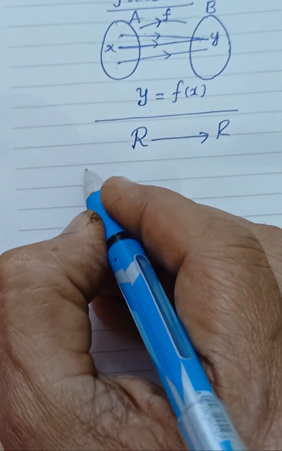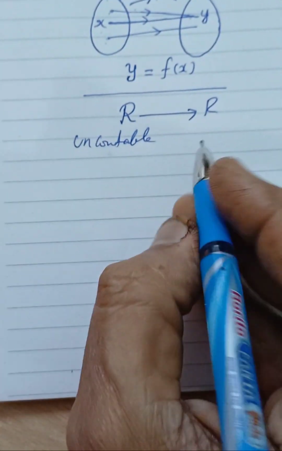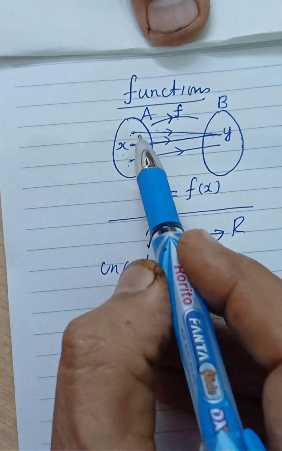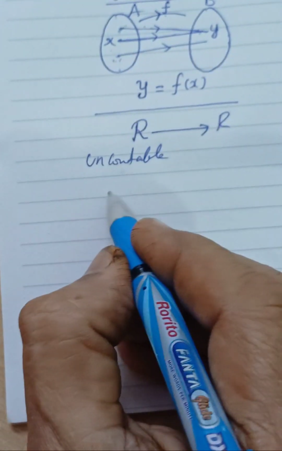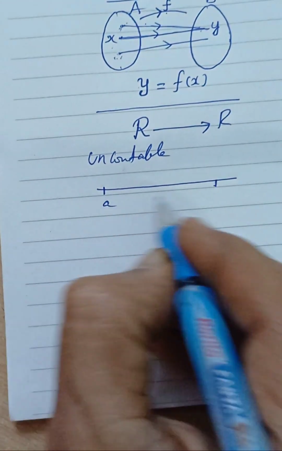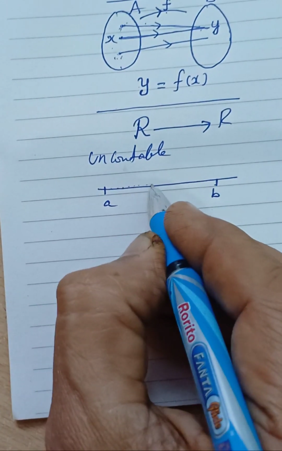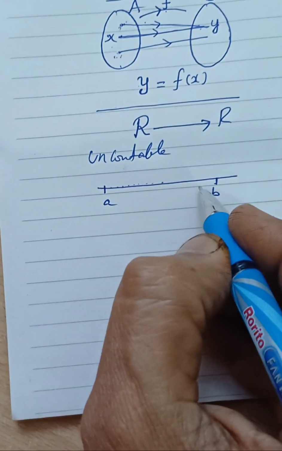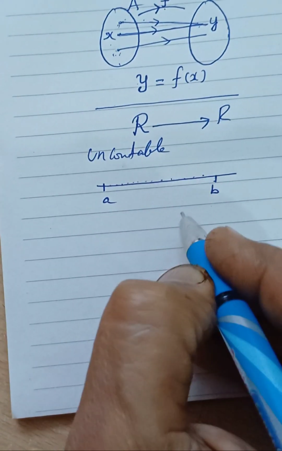And you know real numbers are uncountable. So we can't write such elements of real numbers in a discrete manner. They are continuously available between any two given numbers a and b. Each and every point on this line corresponds to a real number, and each and every real number between a and b will be there on this straight line.